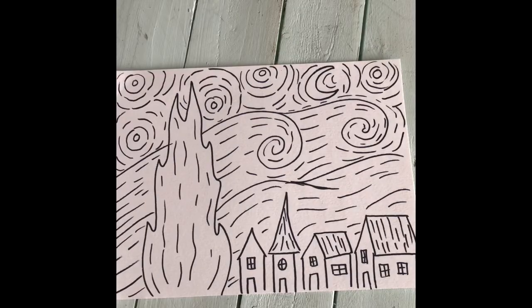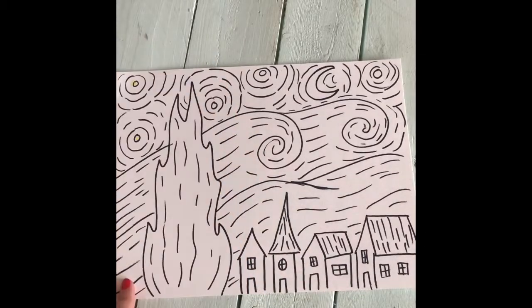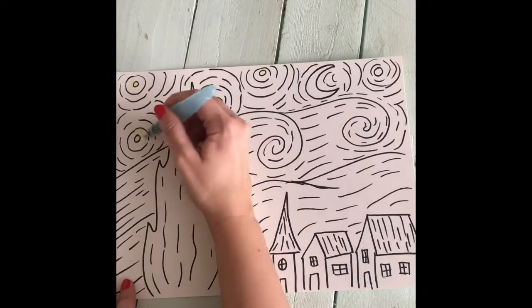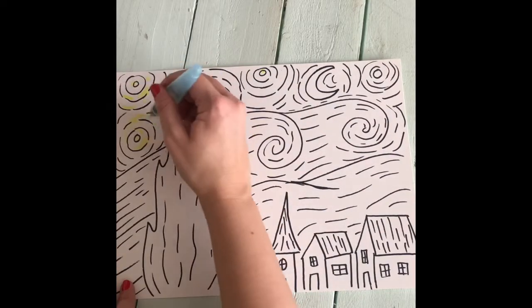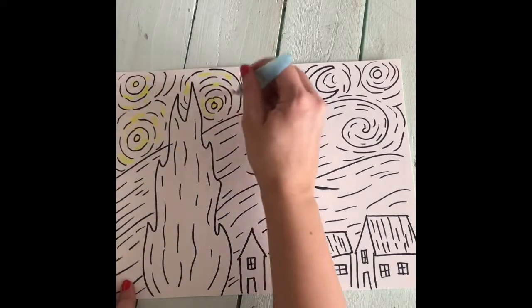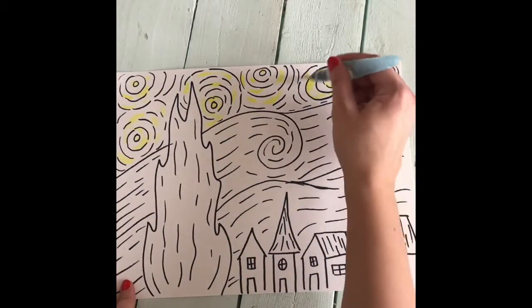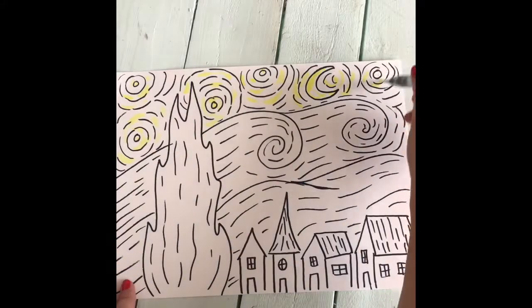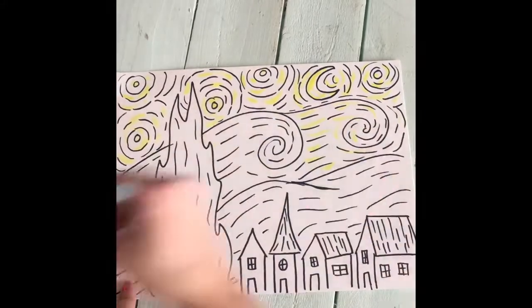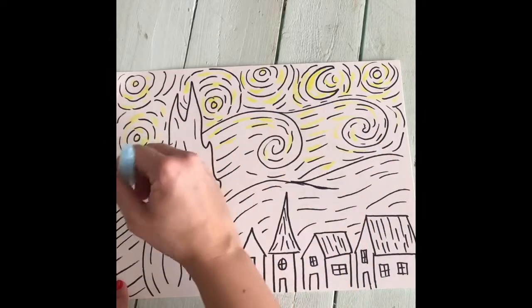Our next step is adding color, which is also my favorite part. I'm going to use watercolor paint, but you can use crayons, colored pencils, or markers. If you have watercolors at home and would like to try that too, feel free. Whatever you have at home will work. Be sure that your lines are outlined in black first so that they really stand out once you start adding color. It is important to always use more than one color throughout this project.